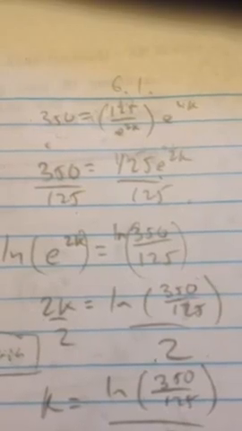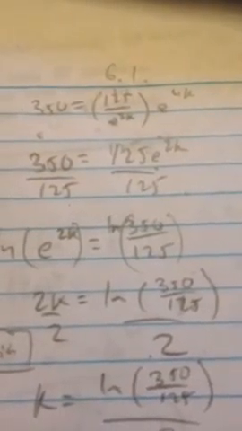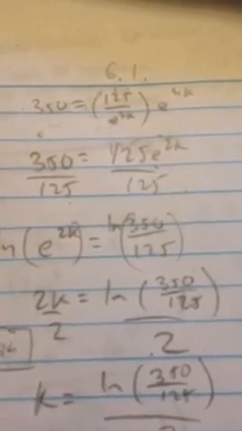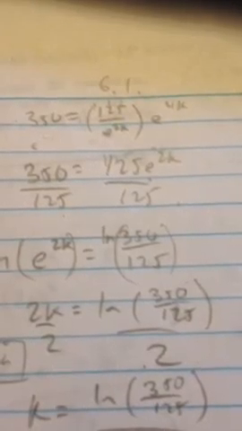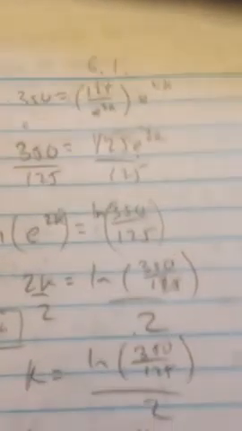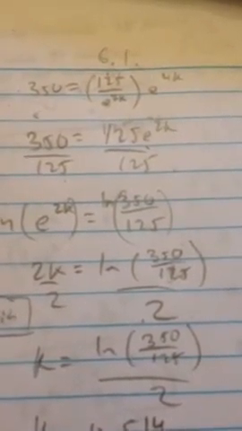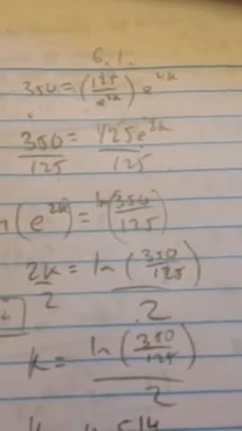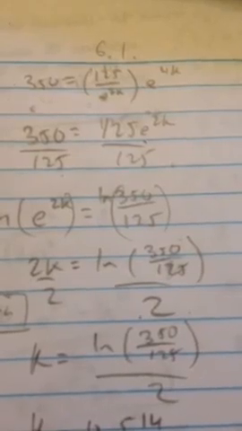Then you have the other equation, which is 350 equals c times e to the 4k because t equals 4 hours. And the reason why it's 125 over e to the second k is because you substitute in for c the value. So it's a basic substitution. So then what you want to do is simplify everything out. So you get 350 equals 125 e to the second k.